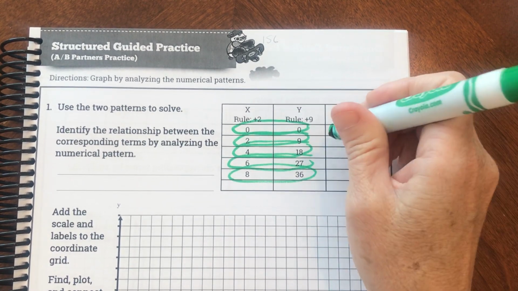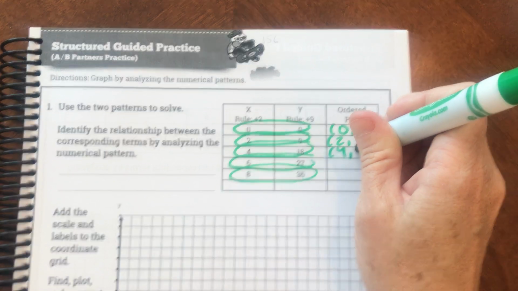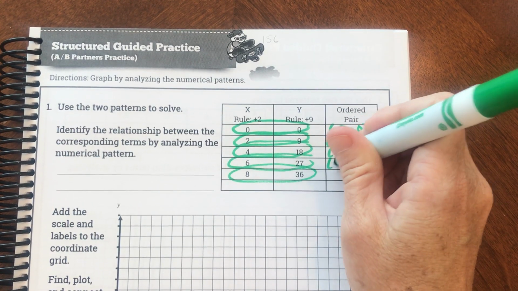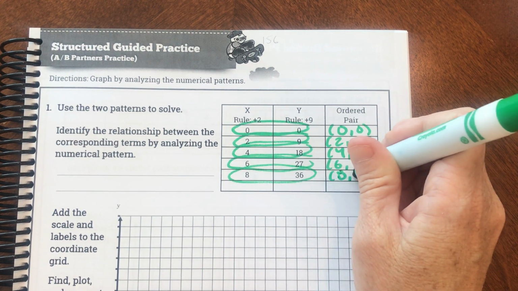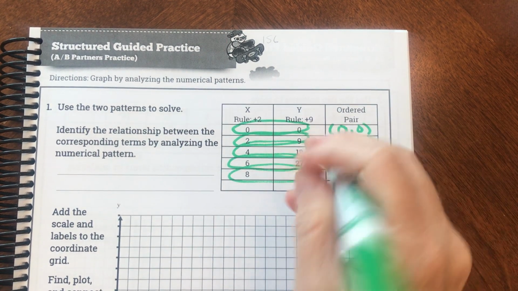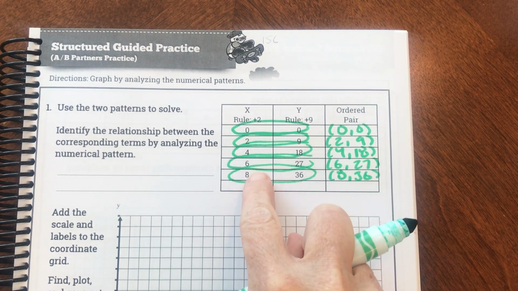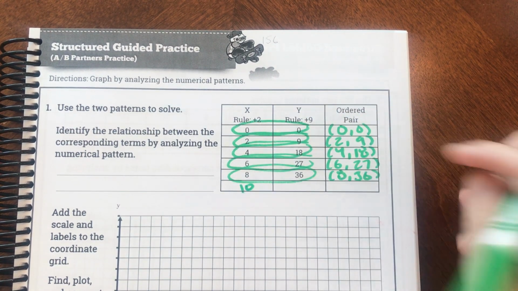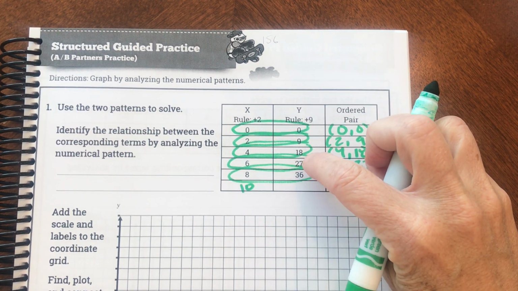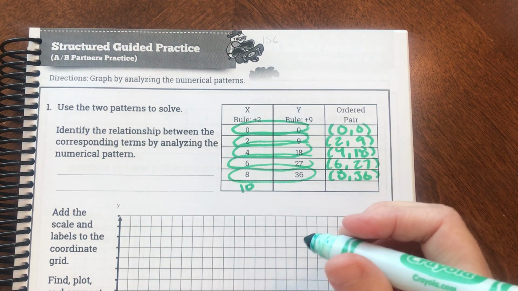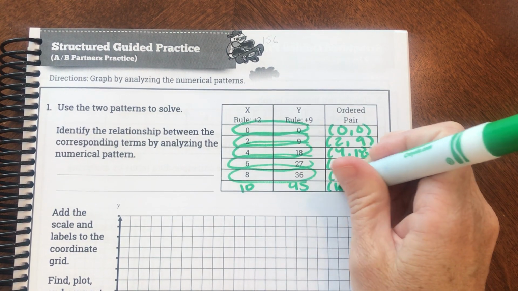We have 0, 0, 2, 9, 4, 18, 6, 27, 8, 36, and then our last one, if we're counting by twos, 0, 2, 4, 6, 8, 10, and here we're counting by nines, 0, 9, 18, 27, 36, 45, so I have 10, 45.